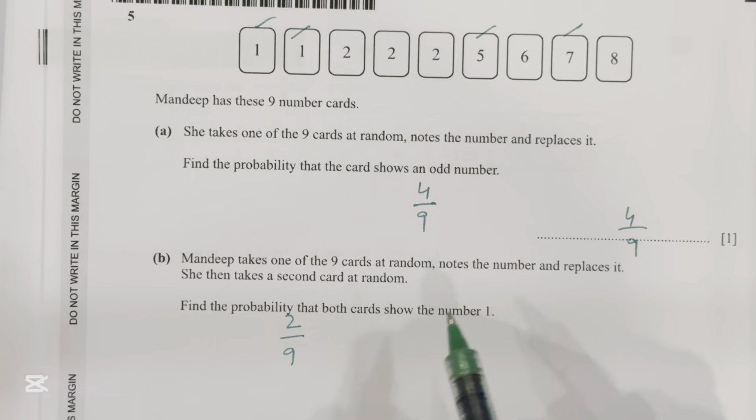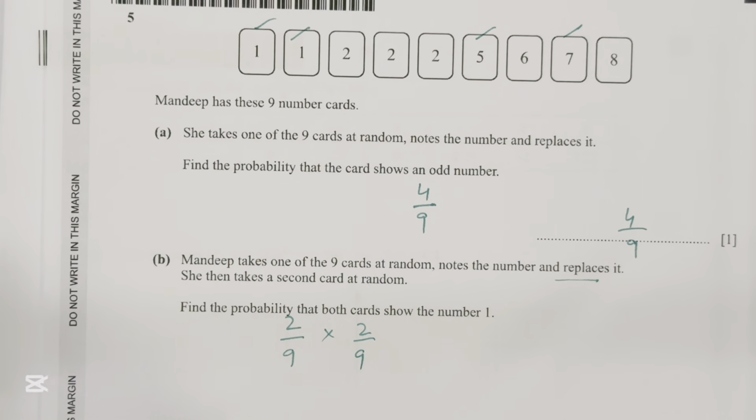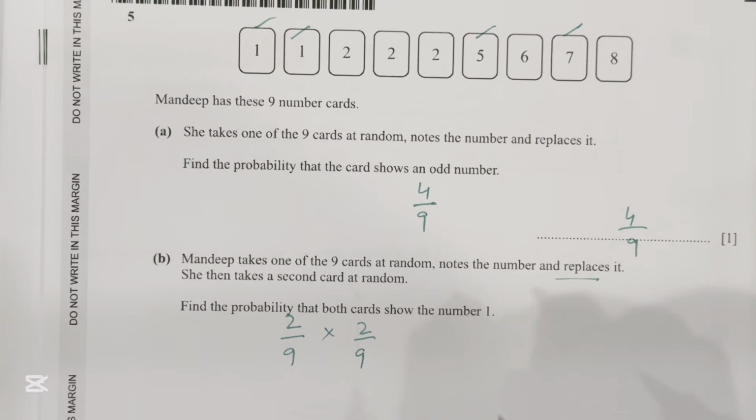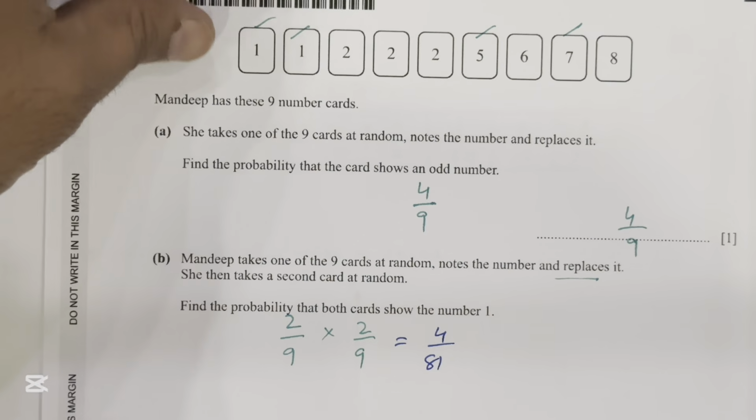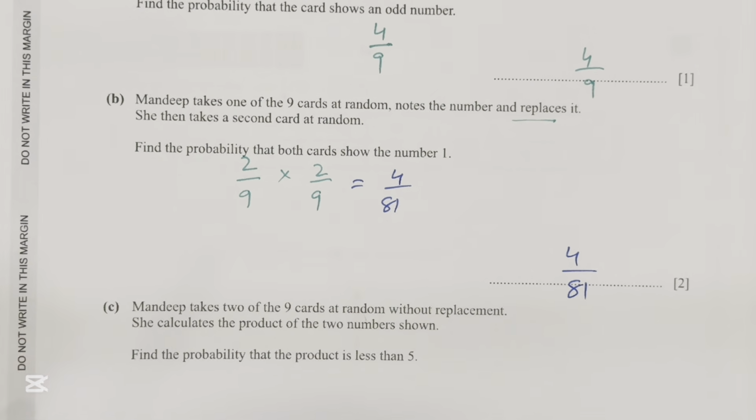And the other time she replaces it, so it means the total number would not change, so the other probability would also be 2 by 9 because she replaces it. So our final answer would be equal to 4 by 81. So this is our answer, 4 by 81.